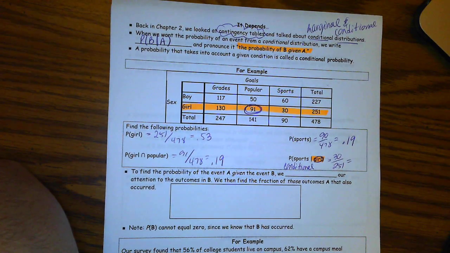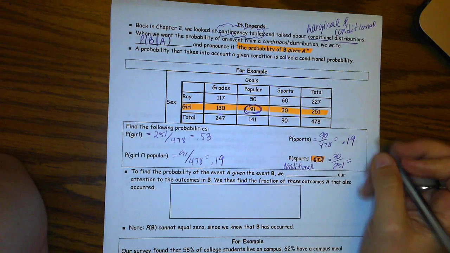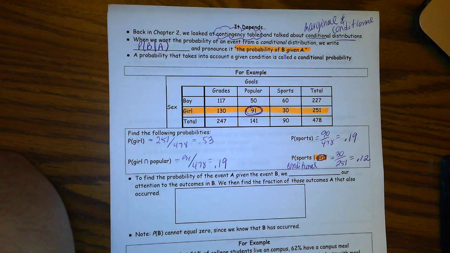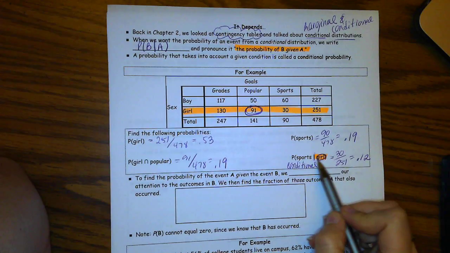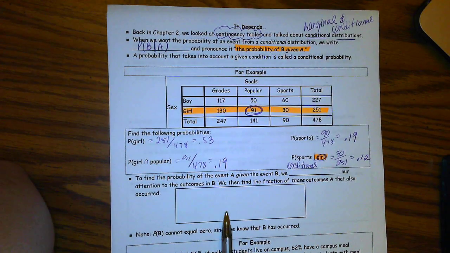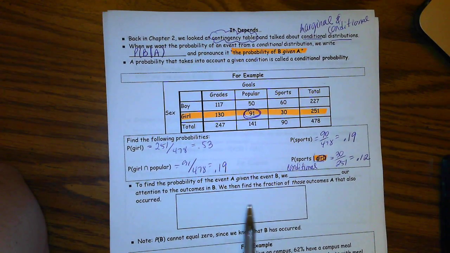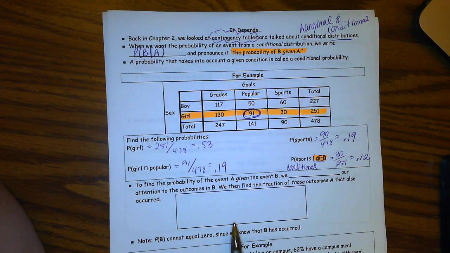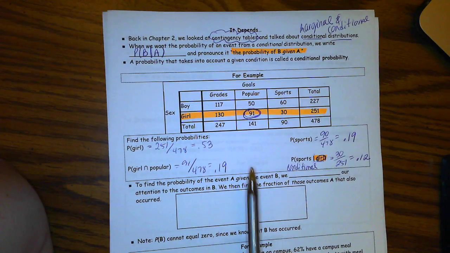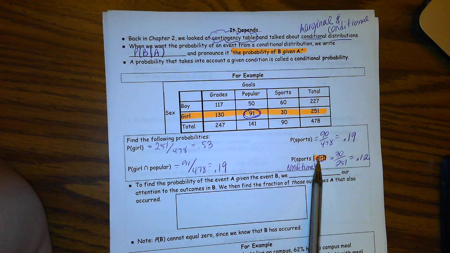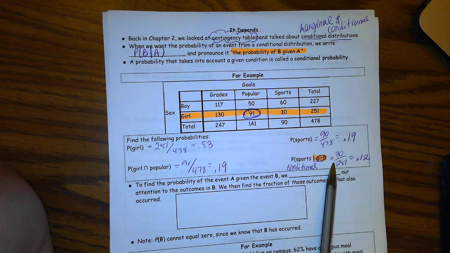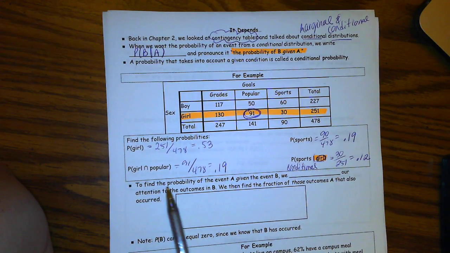This is not anything new. We learned how to do this in the beginning in chapter 2. It's just this symbol is a little different, and now we're actually going to learn a formula for this. But don't be fooled into thinking that this formula is something new. We haven't seen it before in this class, but we already knew how to do this from earlier in the course, okay? Define the probability of the event A given the event B.